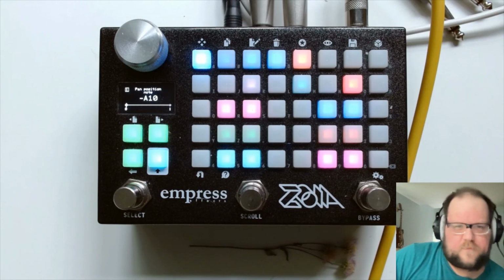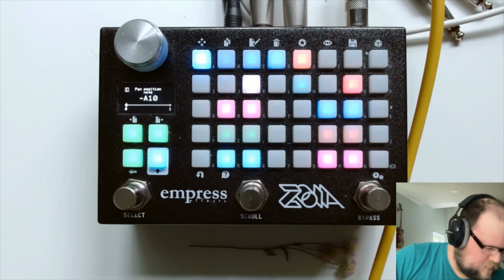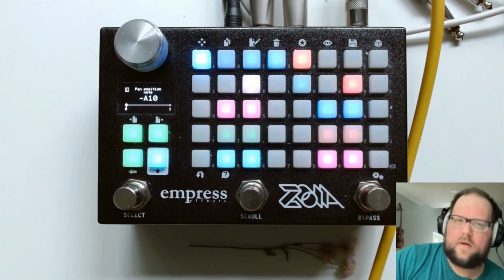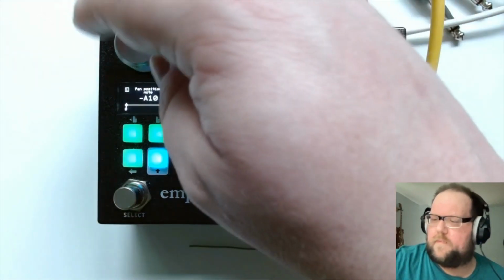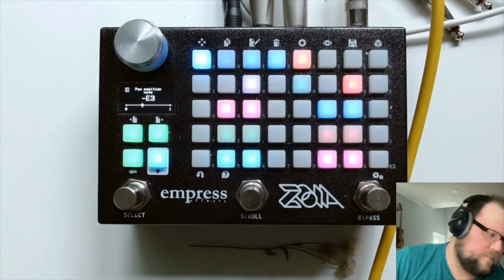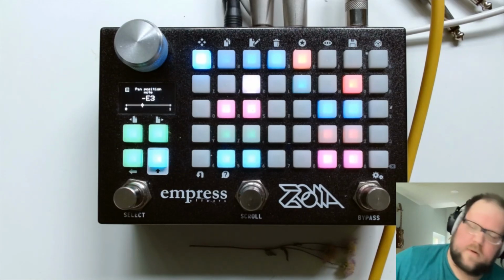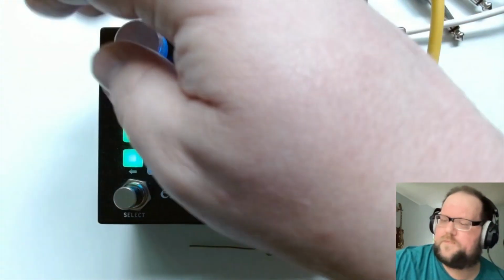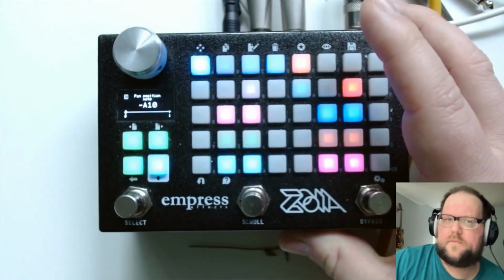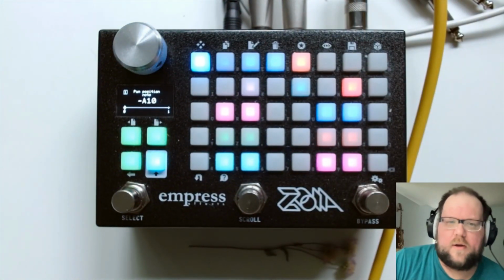If you're hearing this in stereo, I guess. And if I set this for a narrower span, it'll be narrower.